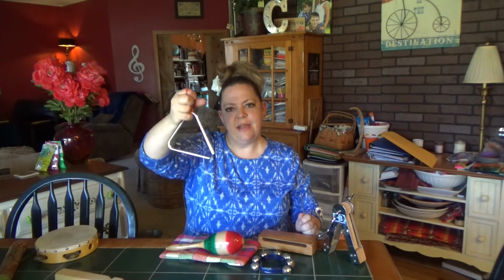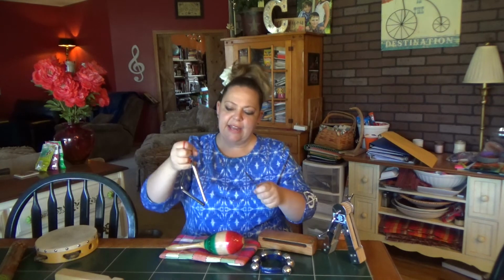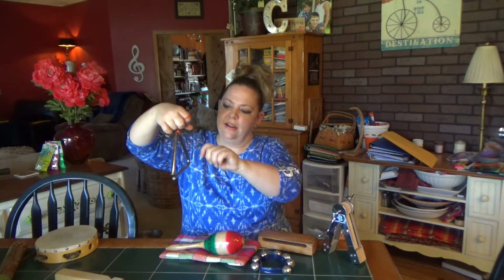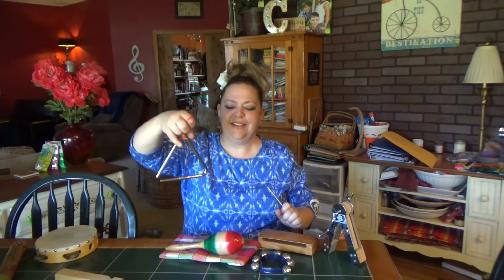So as I clamp it, the vibration is stopped. And as I let it ring, the vibration travels all around the triangle.